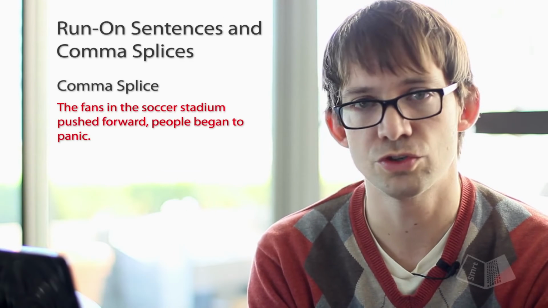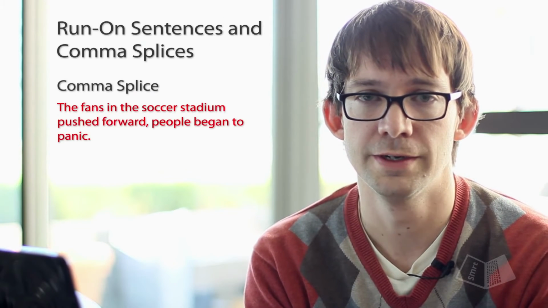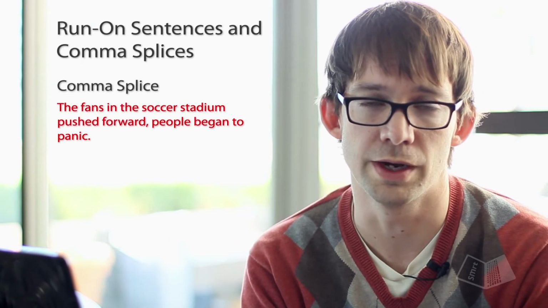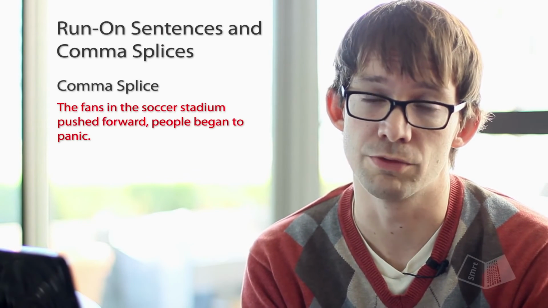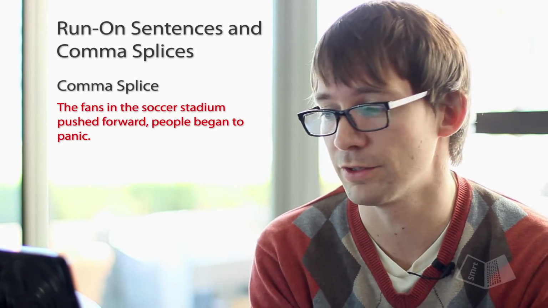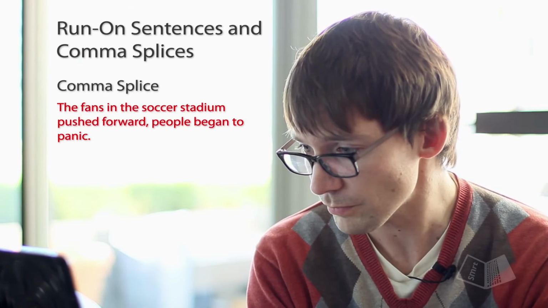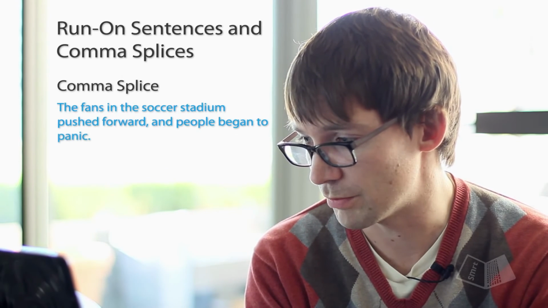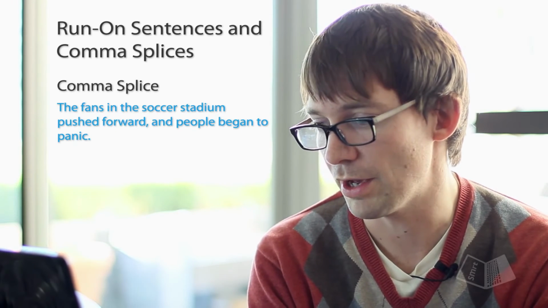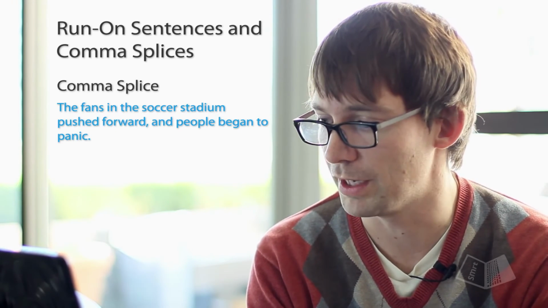Now because this is two complete ideas, with that comma you need a coordinating conjunction to link those two ideas. Or, like the run-on sentences, you can simply connect them with a semicolon. Now let's look at a fixed version of that. The fans in the soccer stadium pushed forward, and people began to panic. Okay, now one more example of a comma splice.